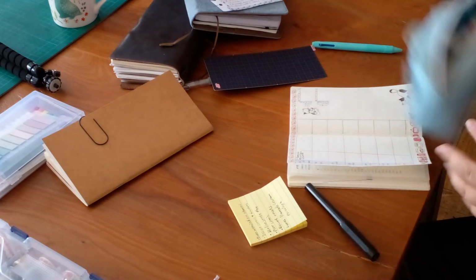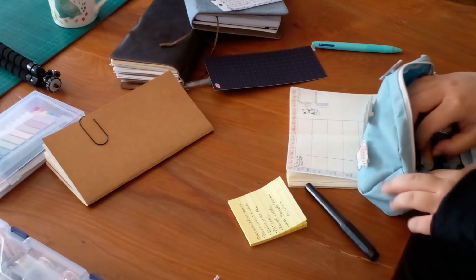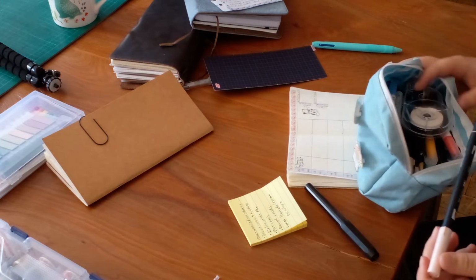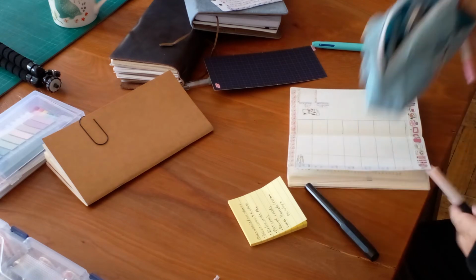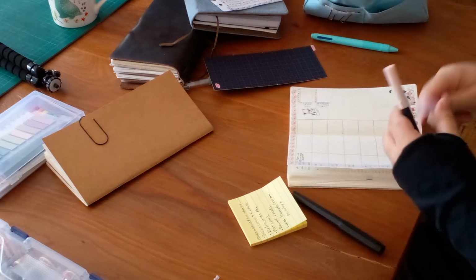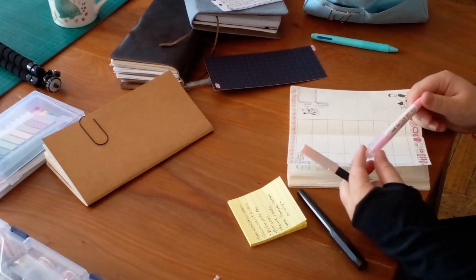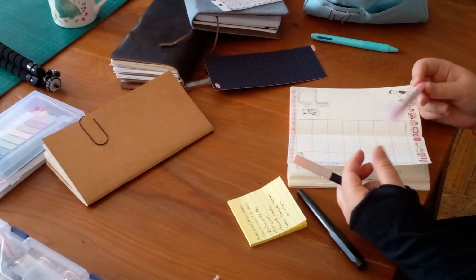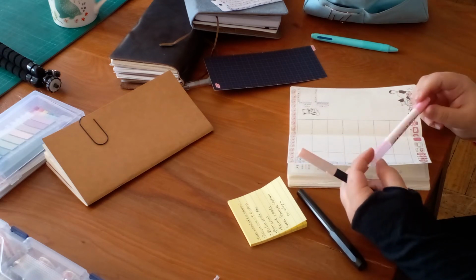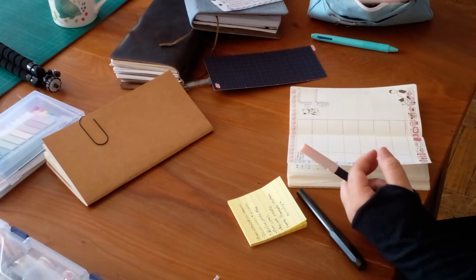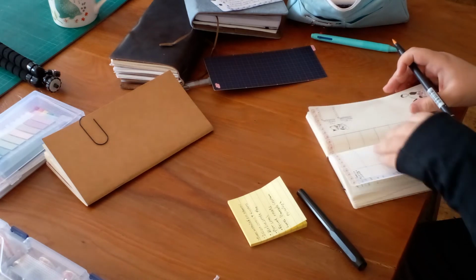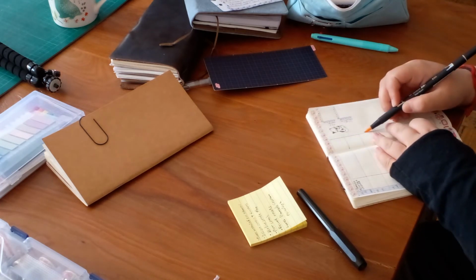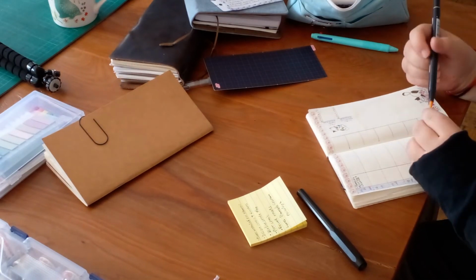Let me see. I think I want to use this tumble because it's pink and it will go with the washi tape. I have this color dot in pink, but it's very bright and I don't like it that much. So yeah, I'm just going to use this one. We're going to do a little dot there.